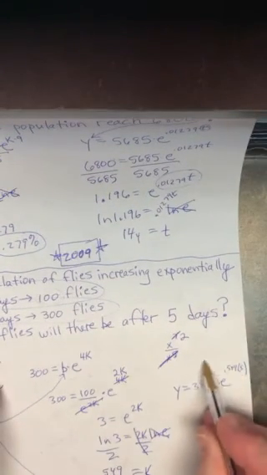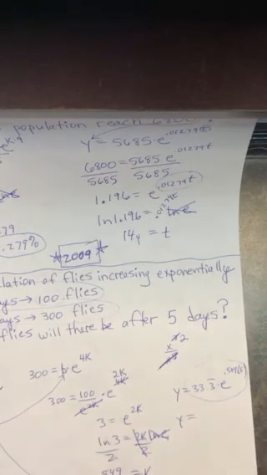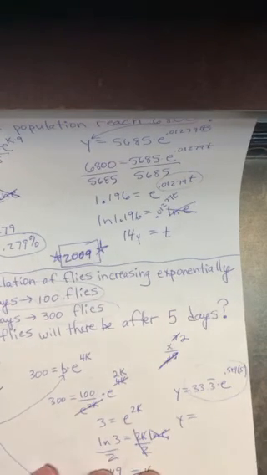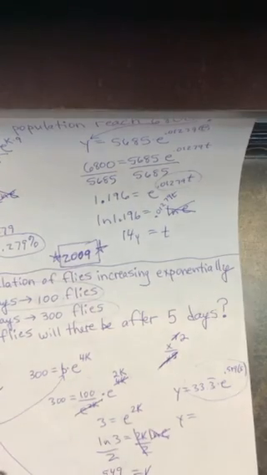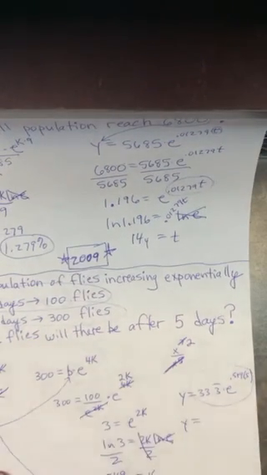I can type all that in my calculator and finally predict how many flies there are after 5 days. Wow. Thank God you're in advanced or honors math. You might want to rewatch that, or at least relook at your notes, or try that again before you attempt one like that on your own.